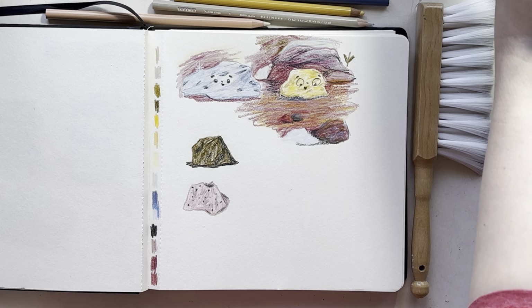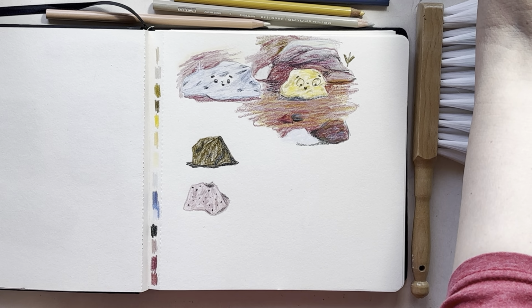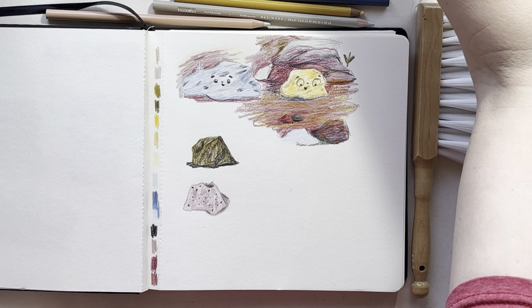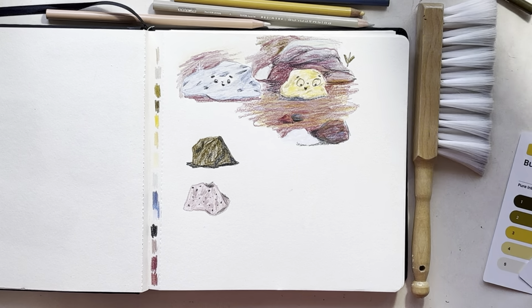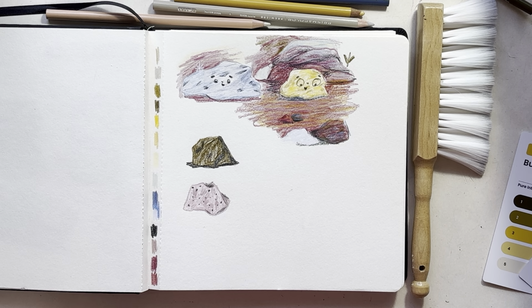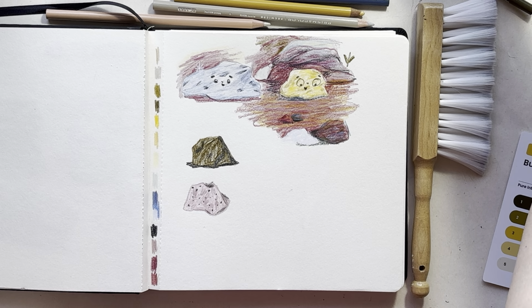Okay, all of these rocks are very kind of jagged. Let's go back over here and well, these are pretty jagged too, but that's all right.